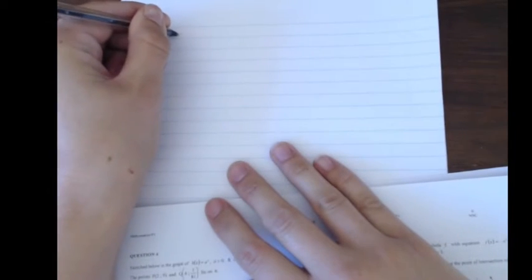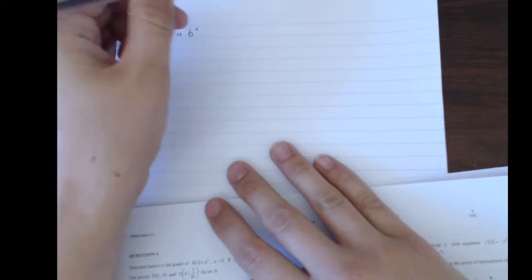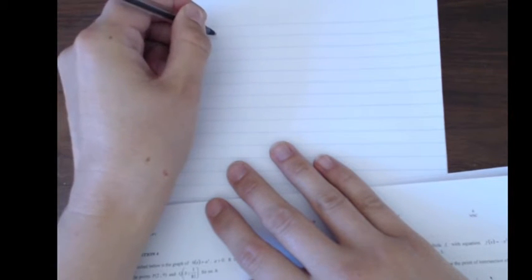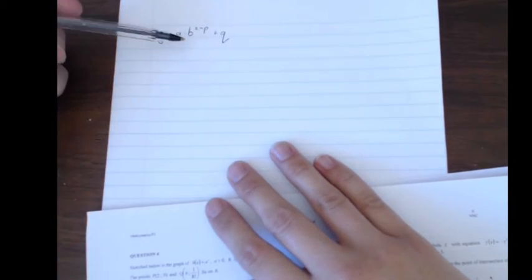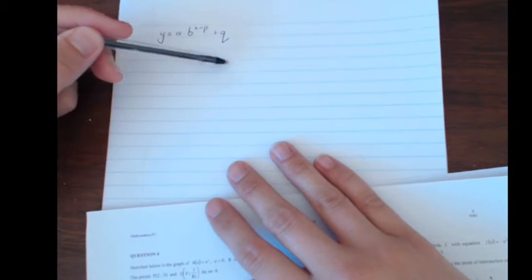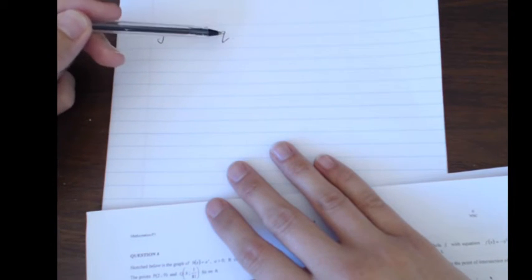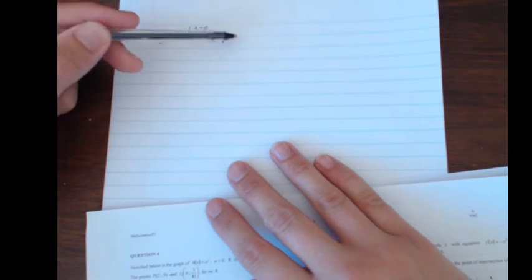Right, now I know for an exponential equation, typically the equation looks like this: a·b to the power of (x minus p) plus q, where my horizontal asymptote is simply y is equal to whatever that q value is.